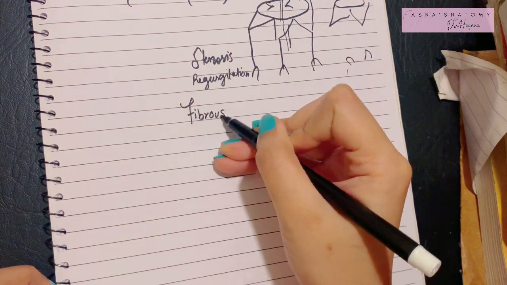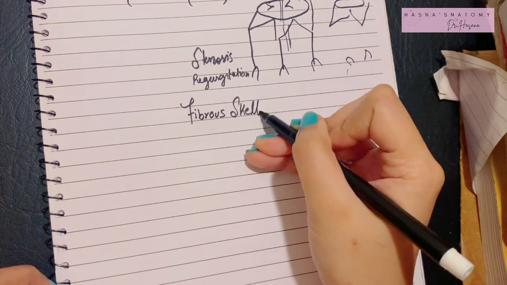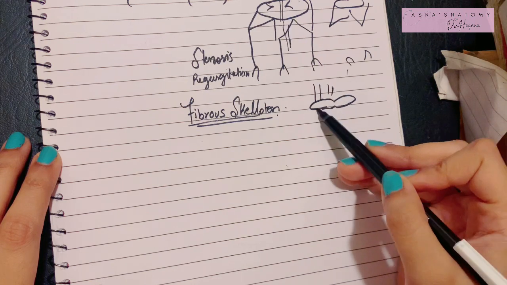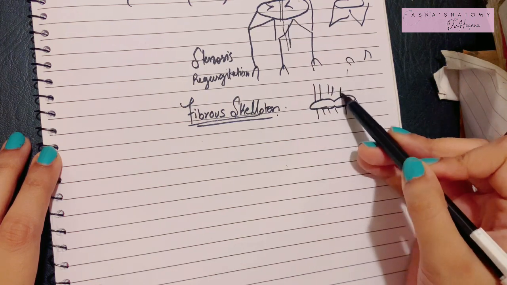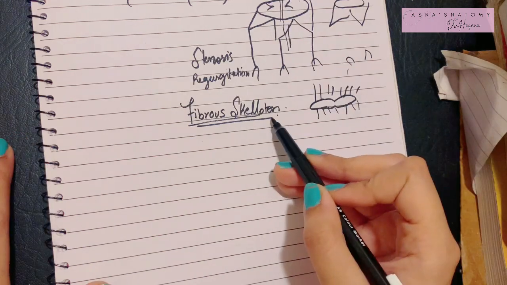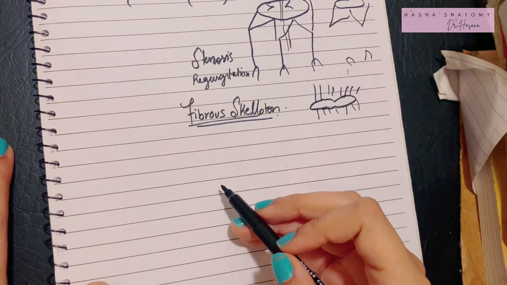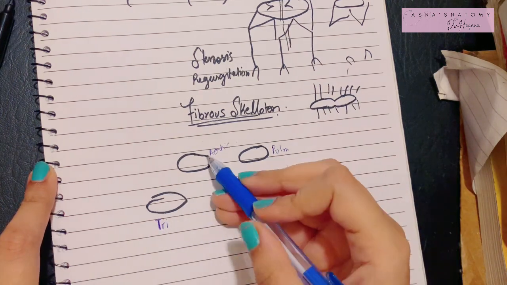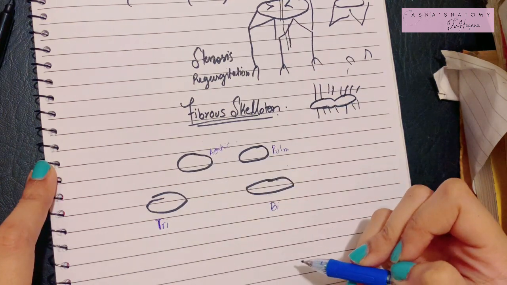The fibrous skeleton of the heart is basically the framework of the heart to which the muscles are attached and from which the muscles originate. Nothing moves beyond this place. What is the location of the fibrous skeleton of the heart? Location is basically at the atrioventricular and arterial orifices.